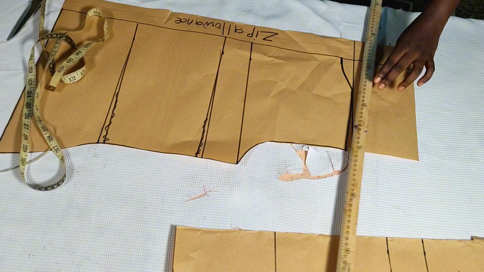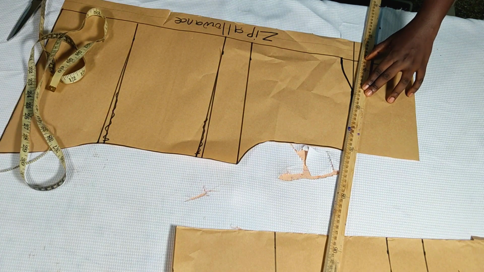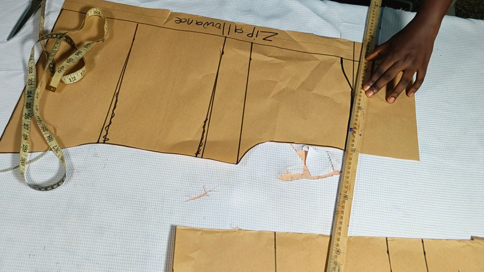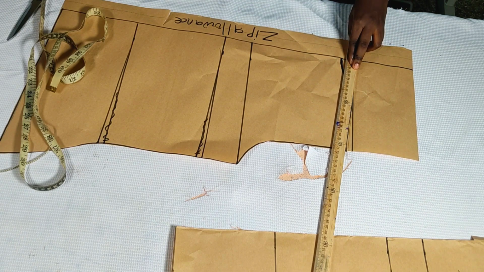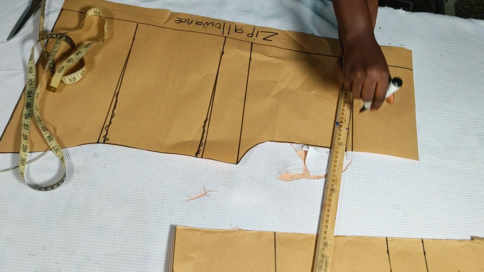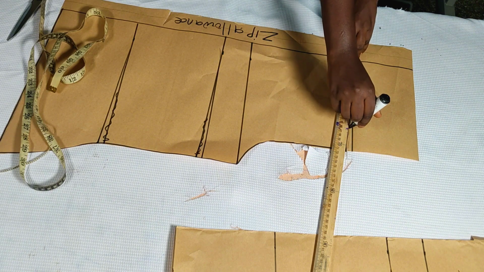So now it's time to do the main deal, the built up neckline. On your shoulder slope, just extend your shoulder slope line a bit. You can extend it up to about 3 or 4 inches.